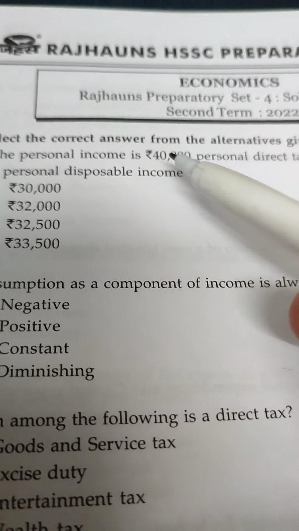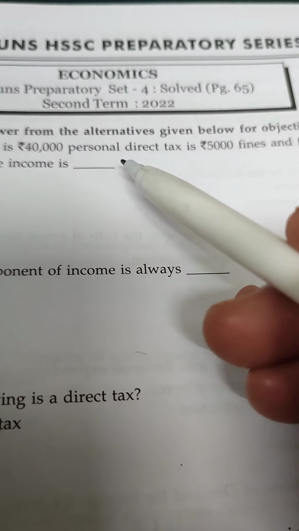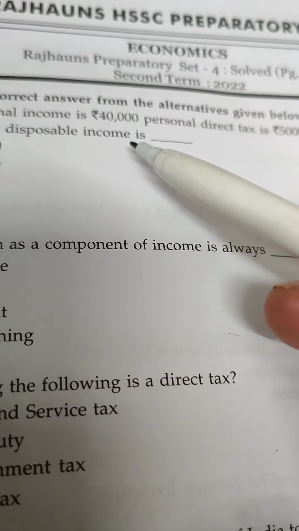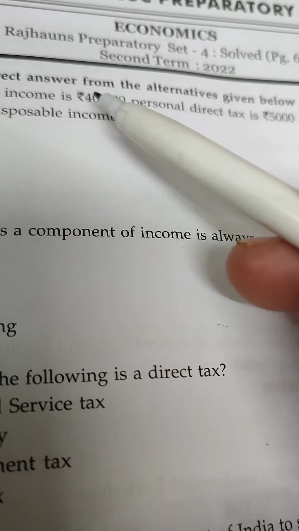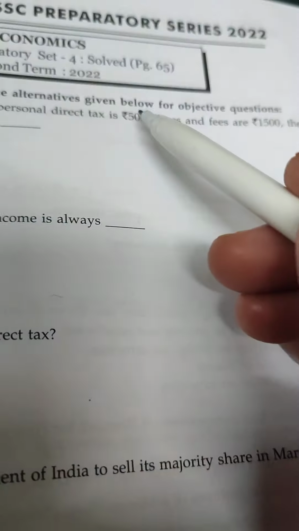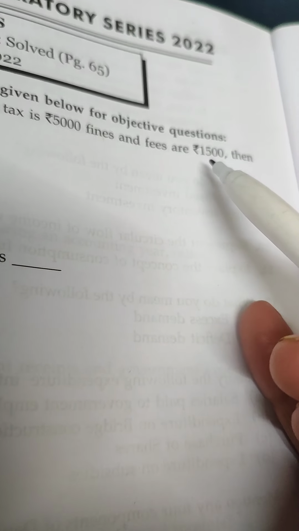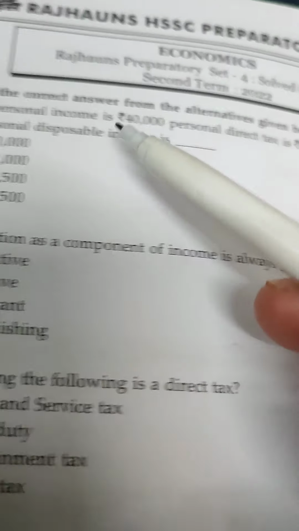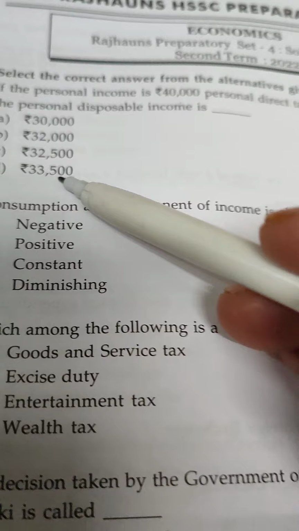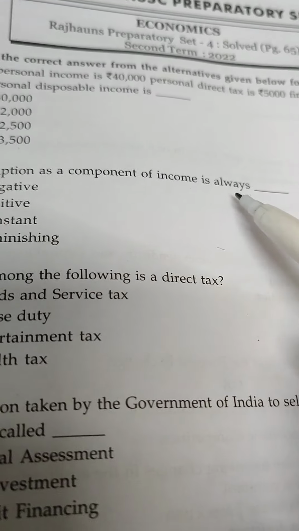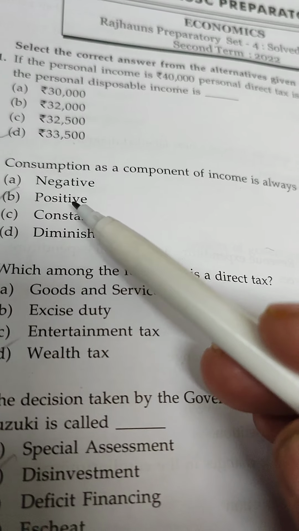If the personal income is rupees 40,000, personal direct tax is 5,000, and fines and fees is 1,500, then what is personal disposable income? From 40,000 we have to deduct both 5,000 and 1,500. So the total is how much? 6,500. You have to deduct it from 40,000. So we will get the answer 33,500.